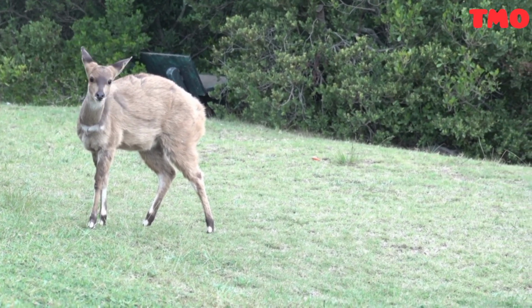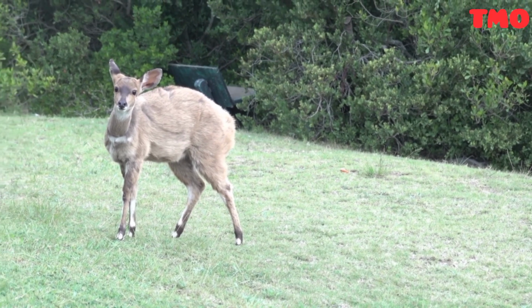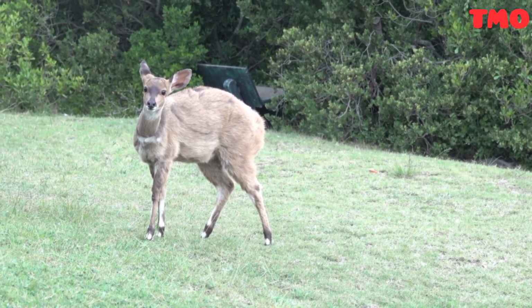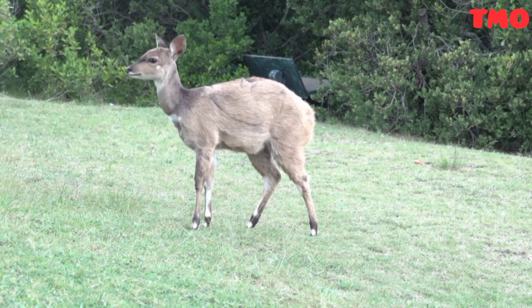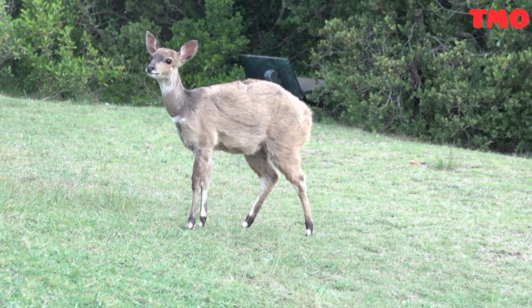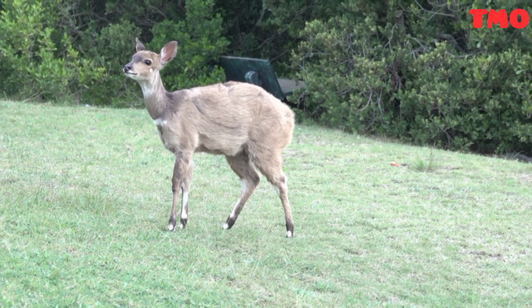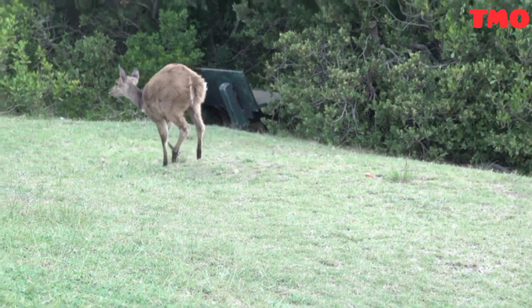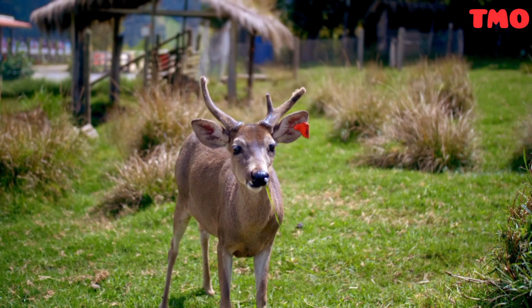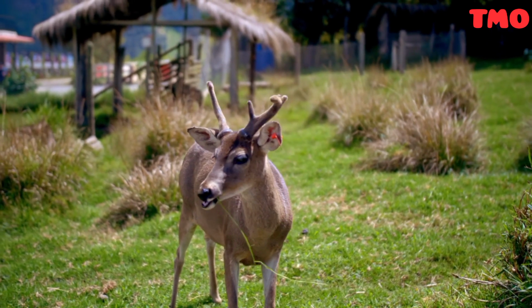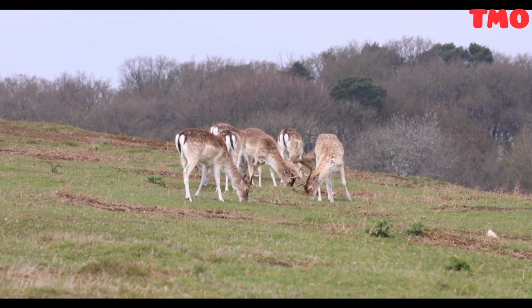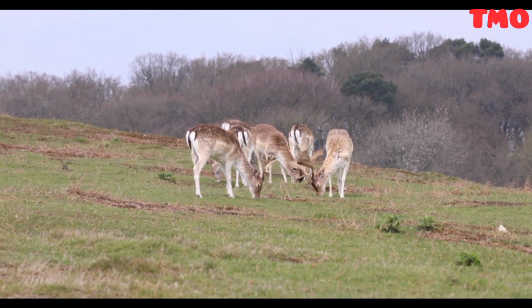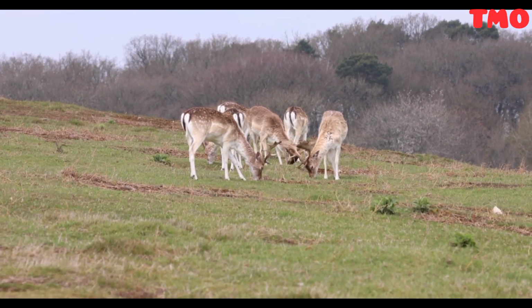Present-day fallow deer populations in Europe are a result of historic man-made introduction of this species, first to the Mediterranean regions of Europe, then eventually to the rest of Europe. They were initially park animals that later escaped and established themselves in the wild.